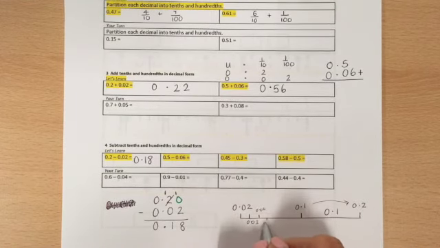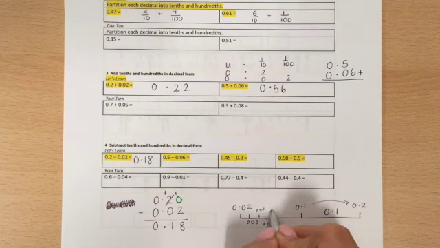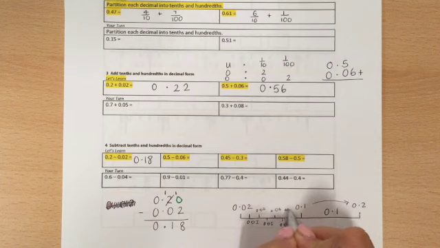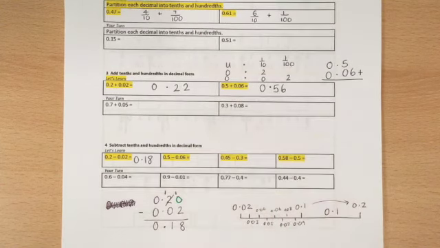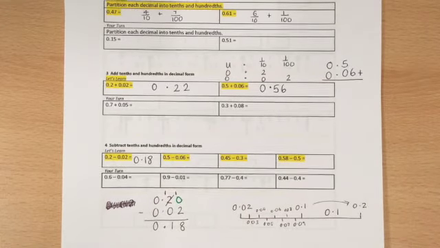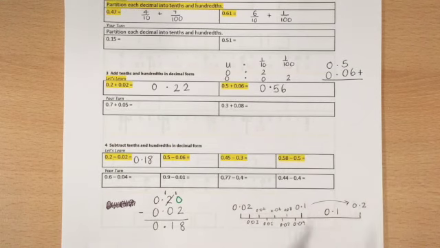0.04, 0.05, 0.06, 0.07, 0.08, 0.09, and then it would go to 0.1. So we've got to do all these little jumps to get up to here. So how many is that? So that's 1, 2, 3, 4, 5, 6, 7, 8 jumps.